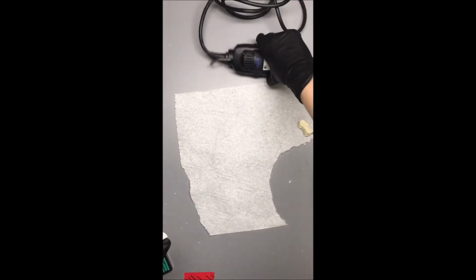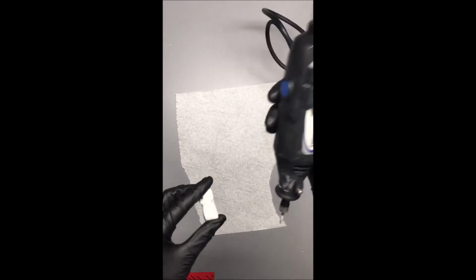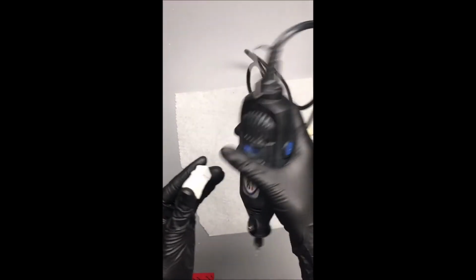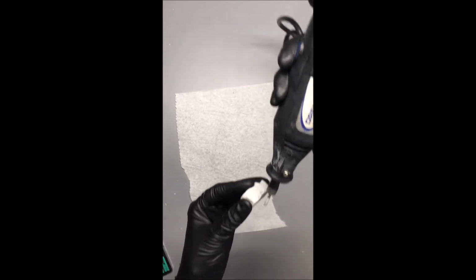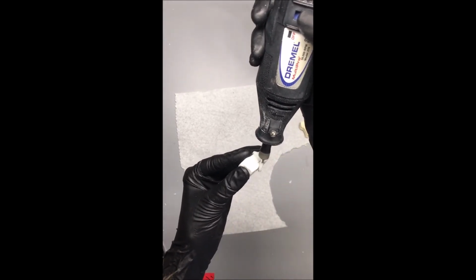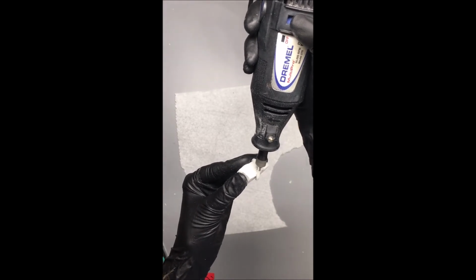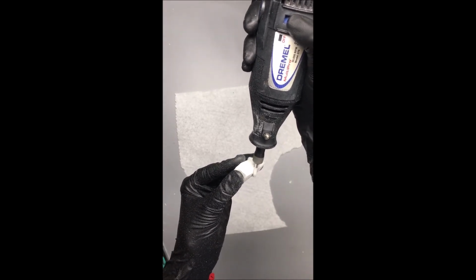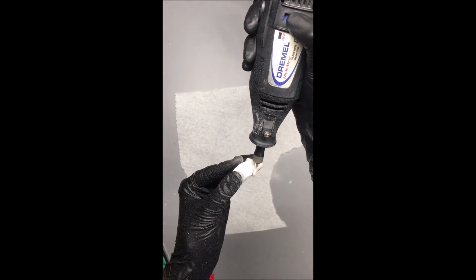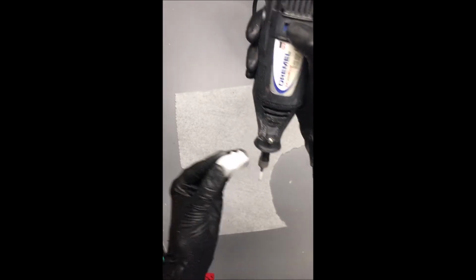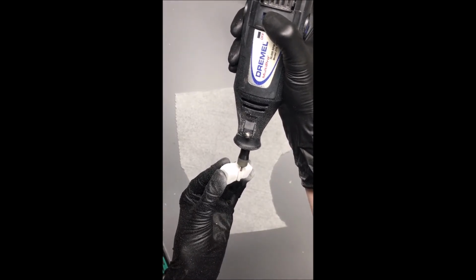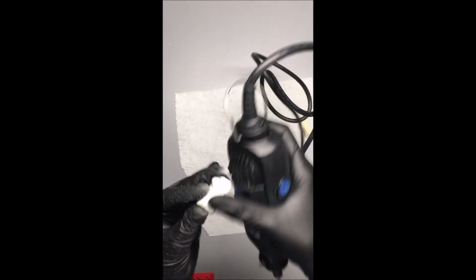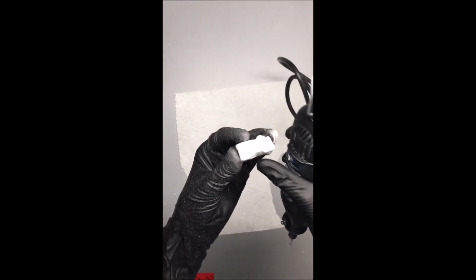Now I'm gonna go through, I'm gonna take the piece I chose and just whittle away. Be a little careful because the epoxy does get really hot, so don't burn your fingers. And I'll go through, even that out, and just keep going.